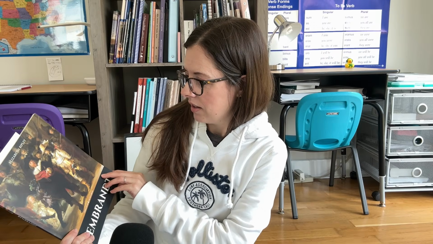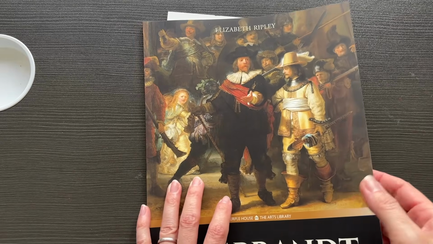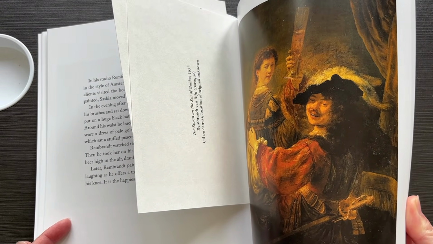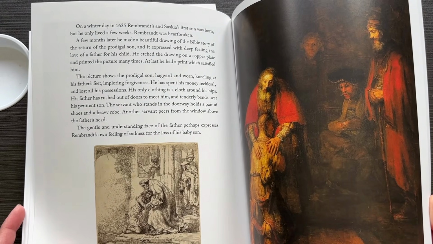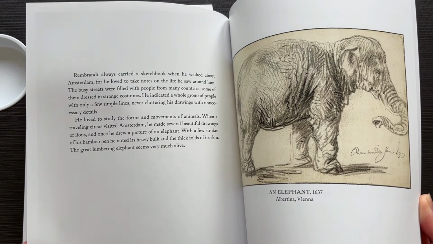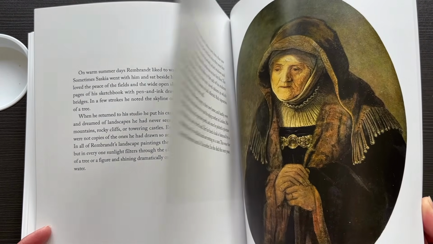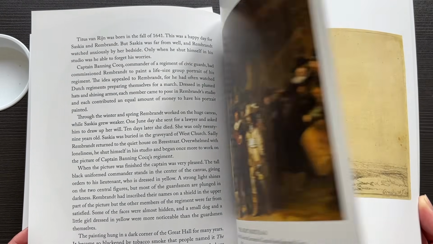So for artist study, I love these by Elizabeth Ripley. These come from Purple House Press, but these are artist studies where they go through their works, but they kind of tell it with a story behind it. So you get to see so many beautiful paintings, learn about the artist, but in a very comprehensible way of going through their life in the form of a story.